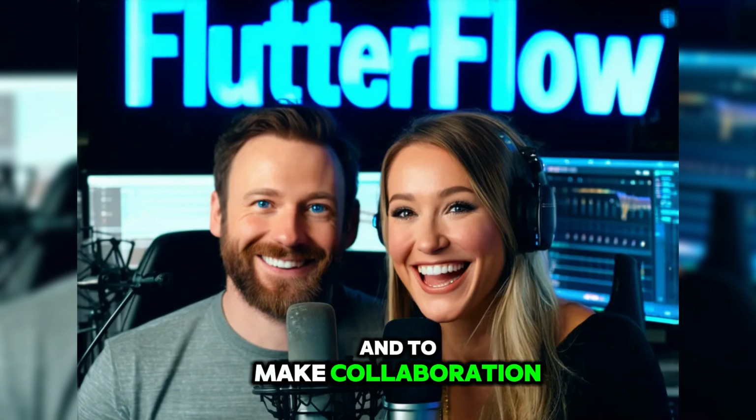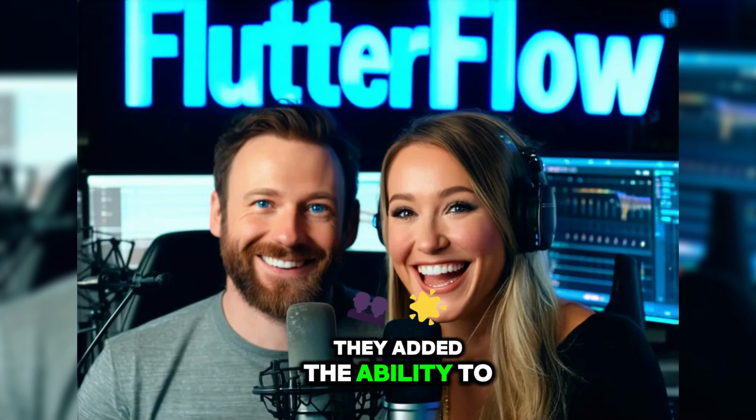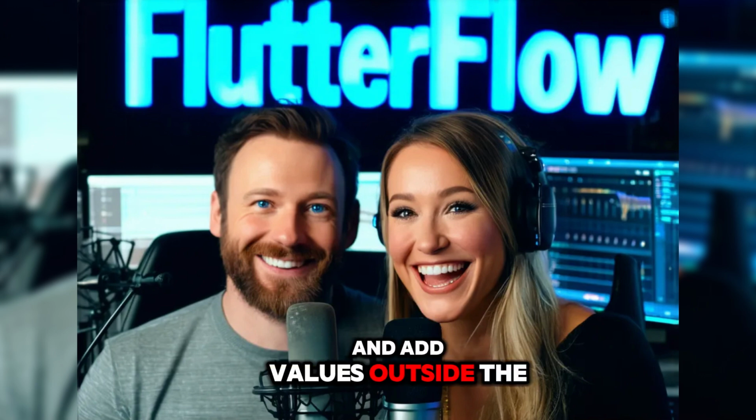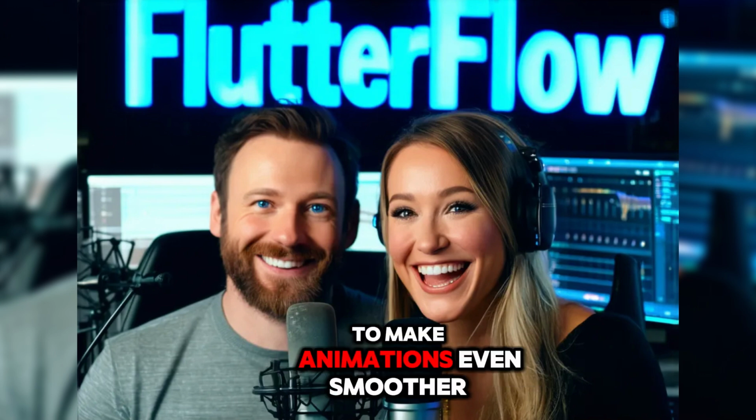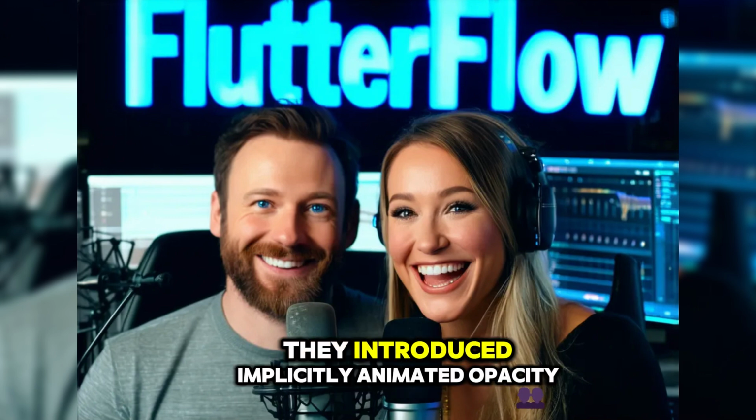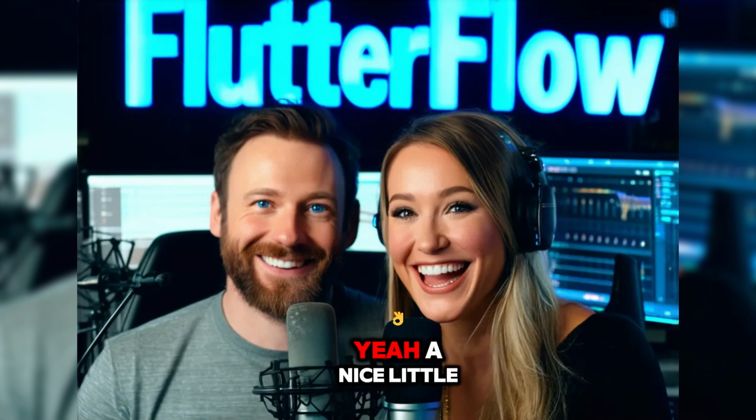And to make collaboration even smoother, they added the ability to switch environments and add values outside the main branch. It's all about making teamwork easier and more efficient. And to make animations even smoother and more effortless, they introduced implicitly animated opacity. Yeah, a nice little touch that added some visual polish.